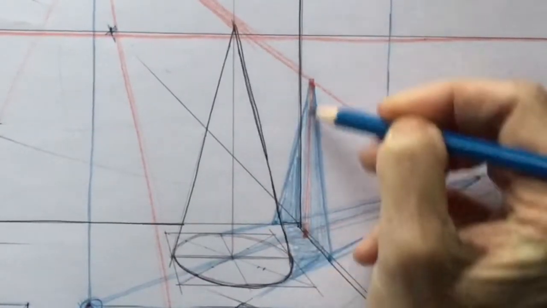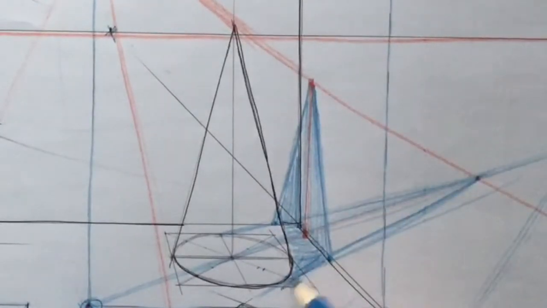Now this stuff, if you're just watching and you're not trying it, then there's always shadow underneath everything as well. If you're not trying it, you're not understanding it. You've got to try it to understand it.